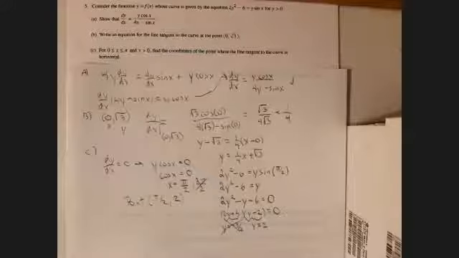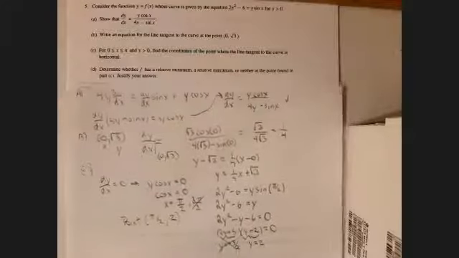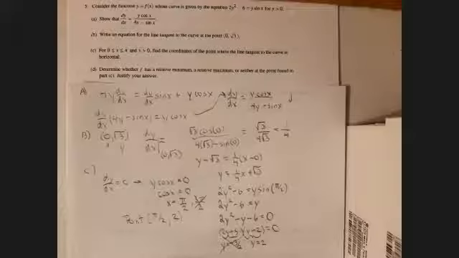Okay, so part D: determine whether f has a relative minimum, a relative maximum, or neither for the point you found. The easiest way I know to do this is with the second derivative test, because you already proved that the point pi over 2 comma 2 is a critical number.